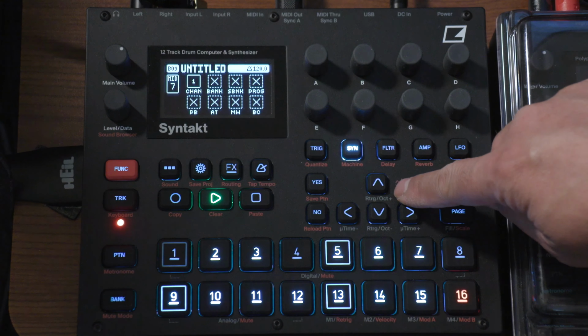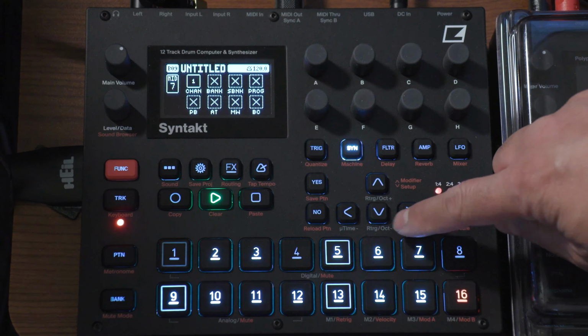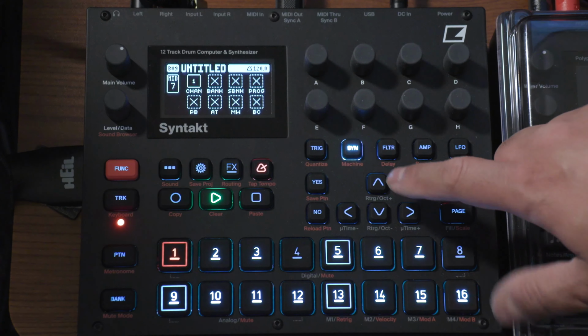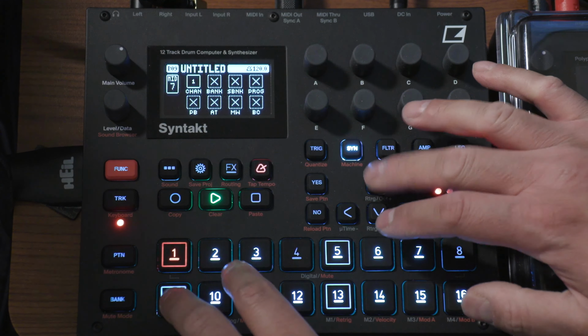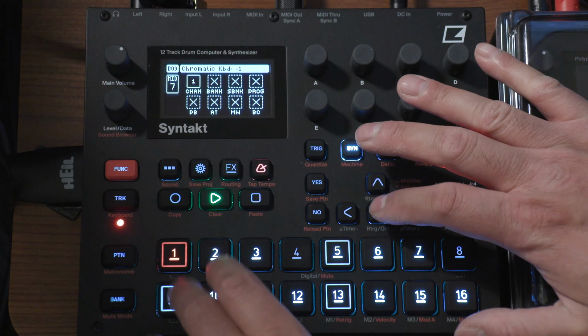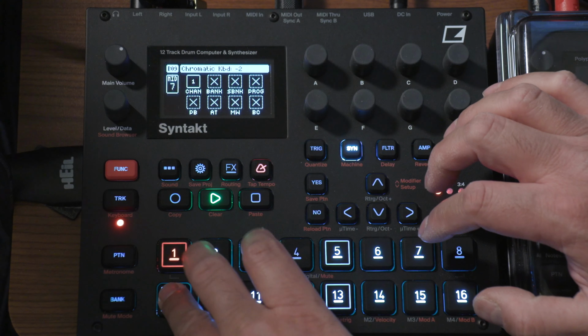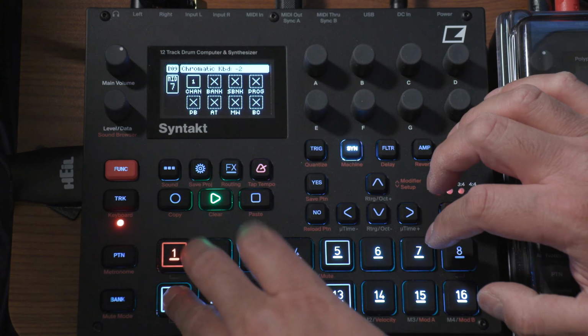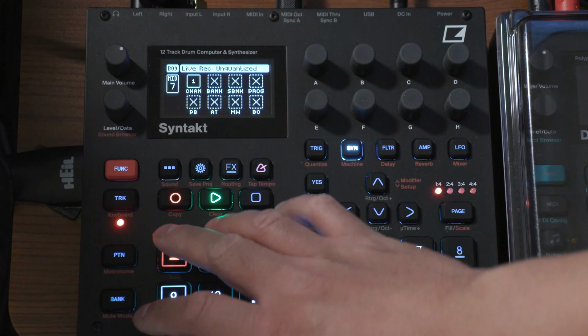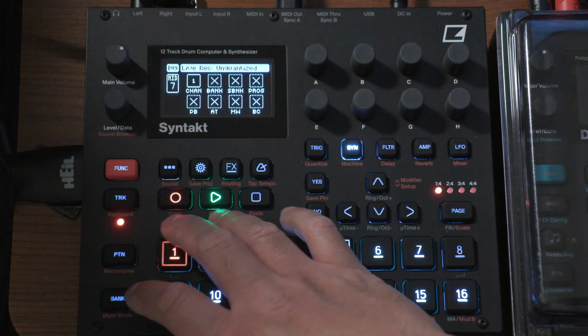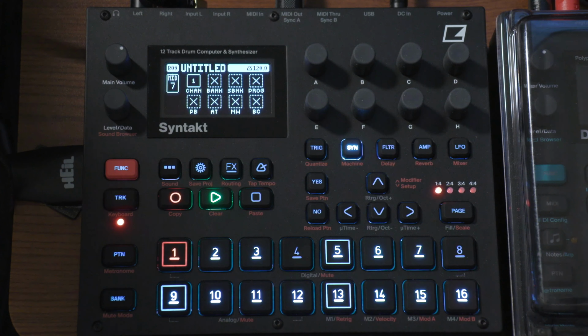And then of course, octave up and down are the up and down arrows, so if you want to change the octave of the synth. And if you want to record live, hold the record button and hit play, and then you can record this live when it's flashing.